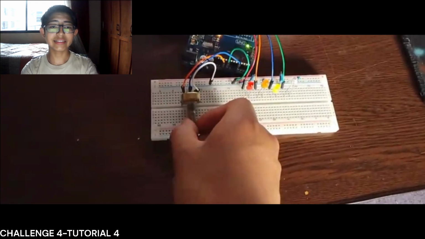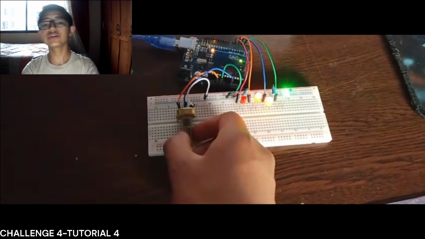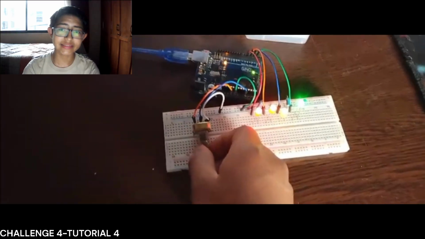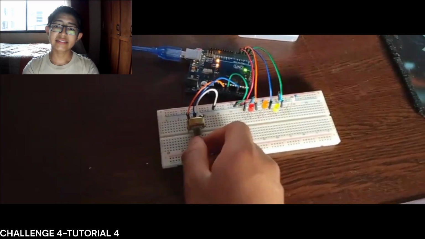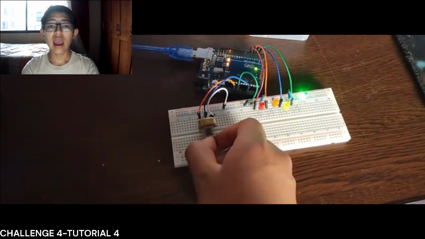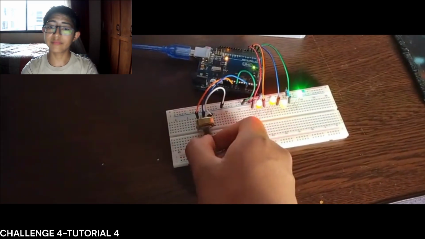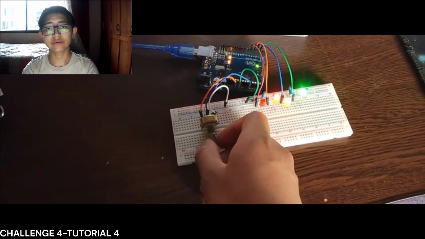In the fourth challenge, I used a potentiometer to control the brightness of multiple LEDs at the same time. As I turn the potentiometer, all the LEDs gradually become brighter or dimmer together.